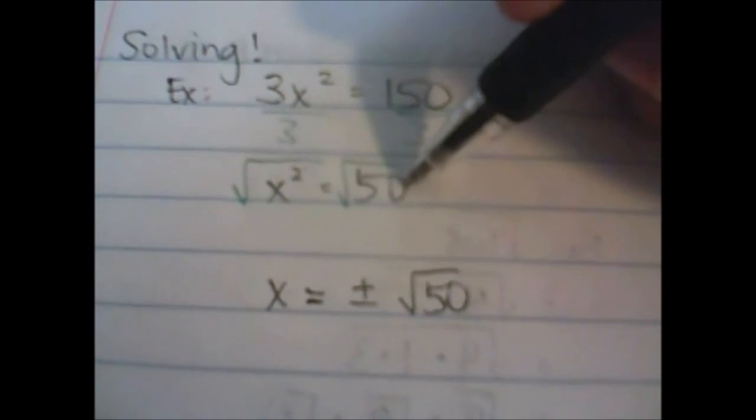So when you take the square root of something, we're trying to find out what squared will give you 50. Well, if you have the square root of 50 and you square it, you will get 50. But if you take a negative square root of 50, you'll also get 50, because a negative times a negative is a positive. So this negative square root 50 also works. That's why we have to list both the positive and the negative version. So anytime you take the square root of both sides in an equation, you're going to need to put that plus or minus there.